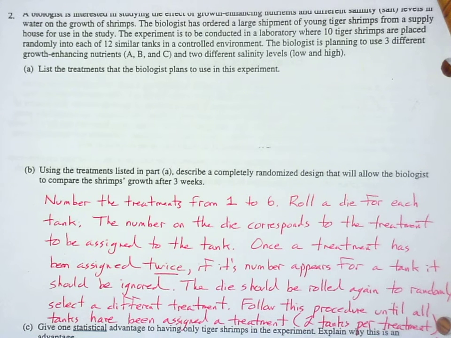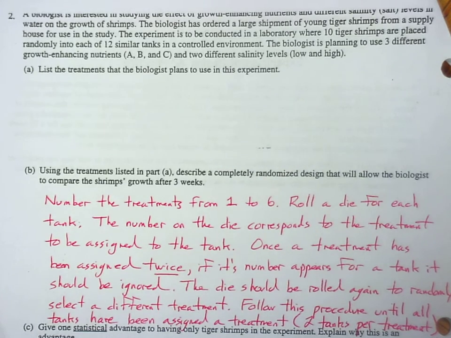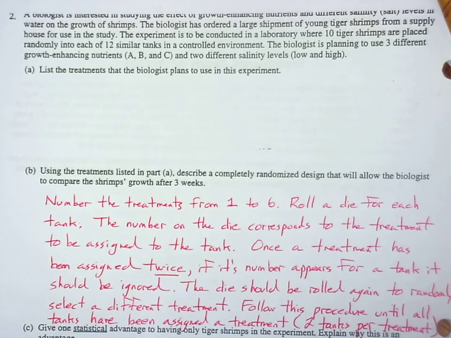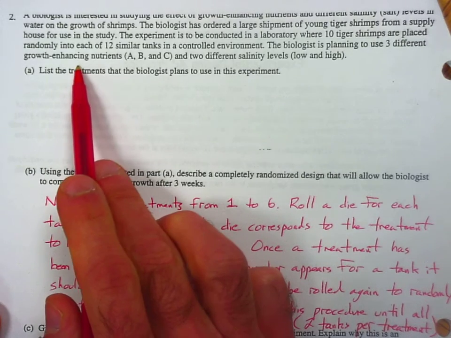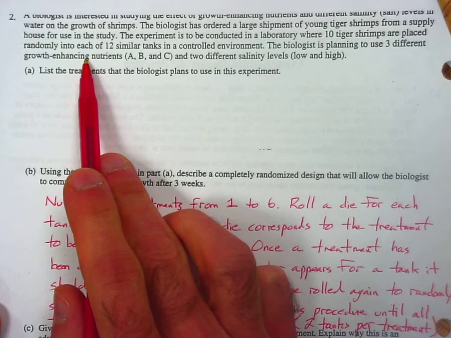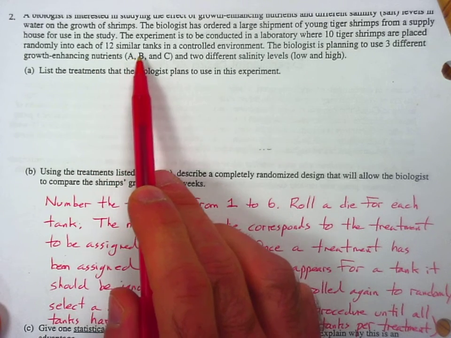Guys, here's my solution to the second experimental design practice question. There are actually 6 treatments that are going to be used in this experiment. Each treatment is a combination of 2 factors. The growth enhancing nutrients, that's the first factor. It has 3 different levels, A, B, and C.